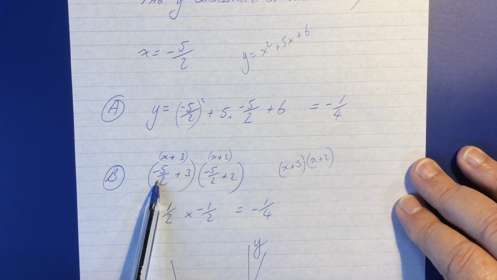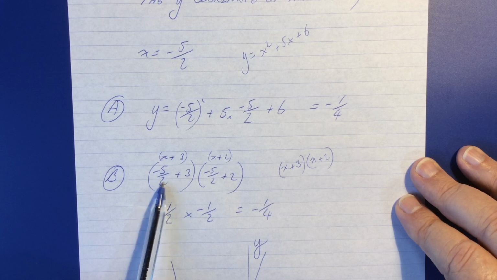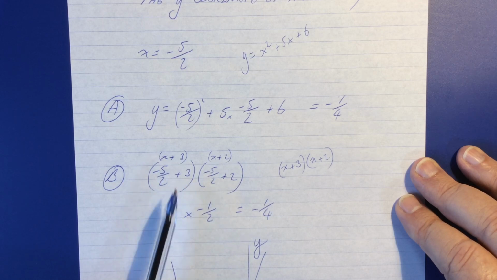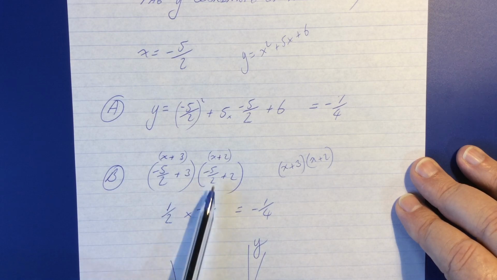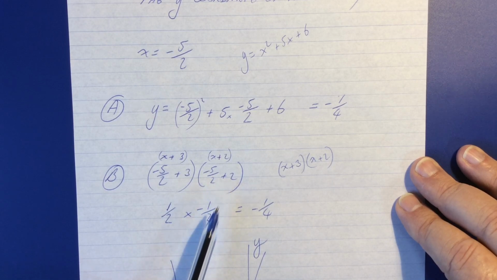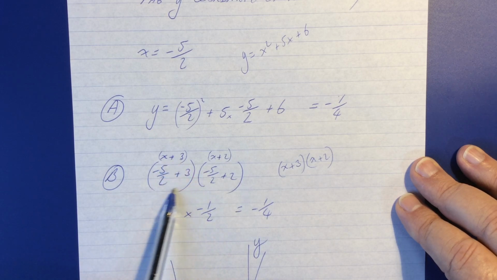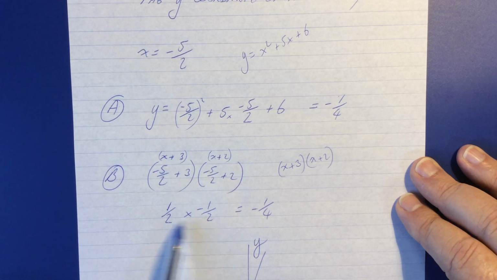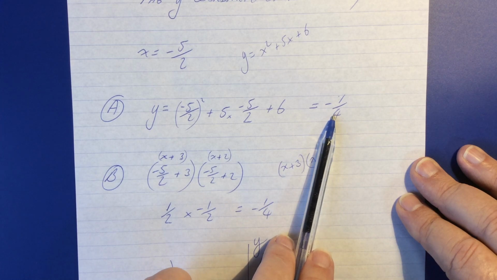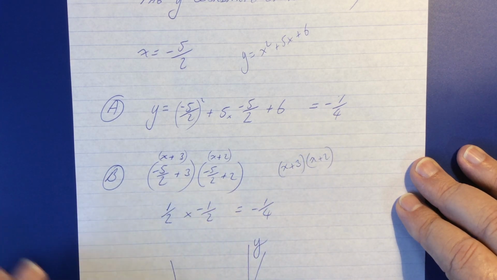Now, negative 5 over 2 is negative 2.5. Negative 2.5 plus 3 is a half. 3 minus 2.5 is a half. Negative 5 over 2 plus 2 is negative a half. So the value of this set of brackets here is a half. The value of this set of brackets is negative a half. And because they're together like this, we have to multiply them. When we multiply them, we get negative 1/4. We get the same answer that we did up here. So this is an alternative method.